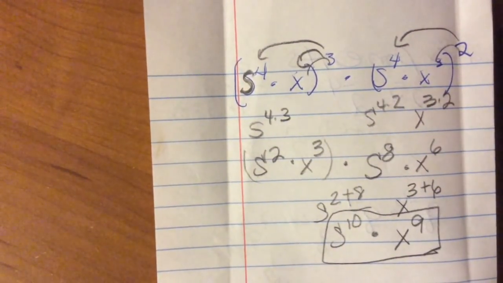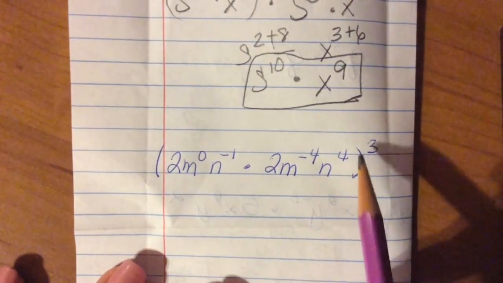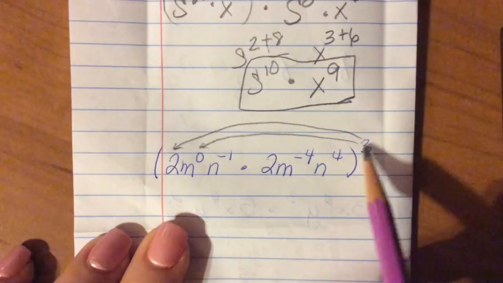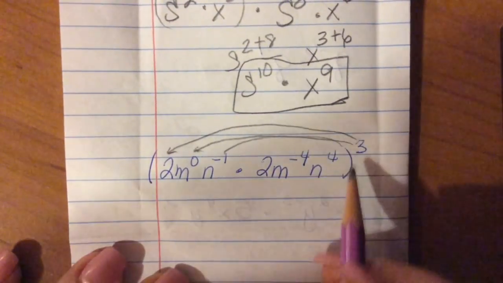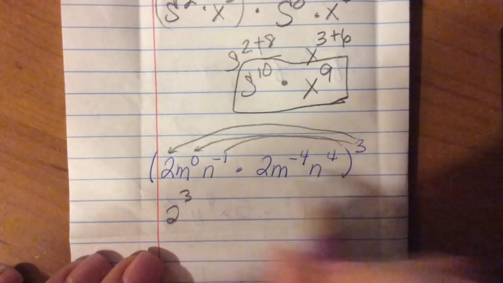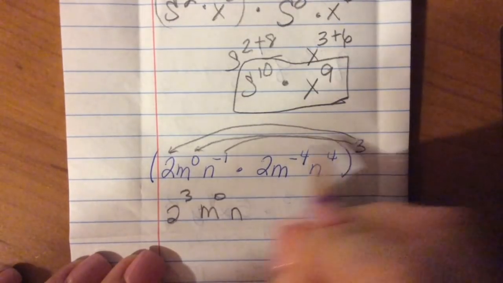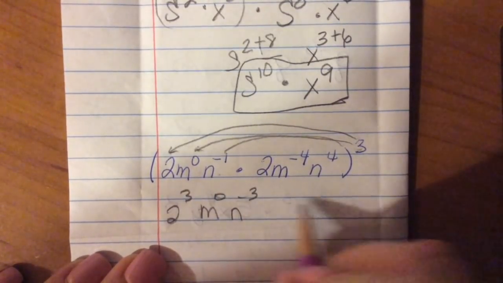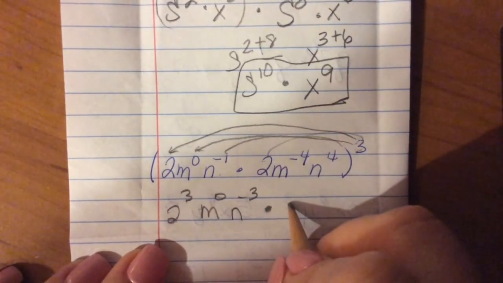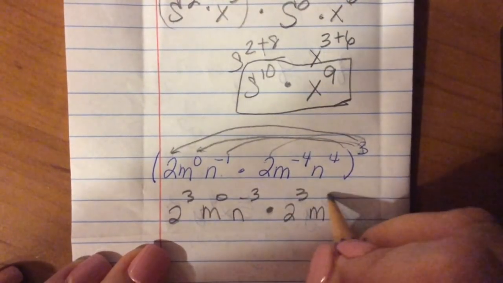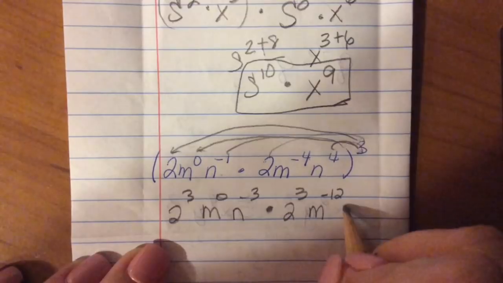Okay, let's take a look at one more. In this case, we're going to distribute this 3 to everything. So to the 2, to the m to the 0 power, to the n to the negative 1st power. So let's go ahead and do that. So 2 to the 3rd power, m, and it's 0 times 3, which is 0, and then n to the negative 1st power, so it's negative 3, times, and square it, n squared into the cubed, m to the negative 12, and then n to the positive 12.